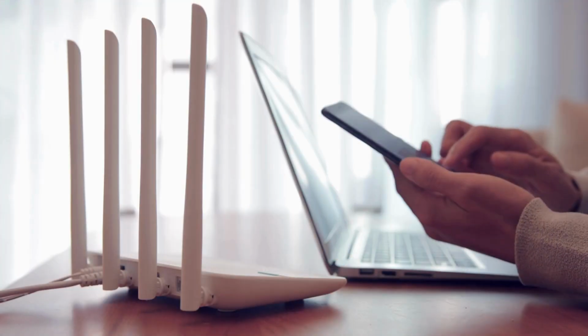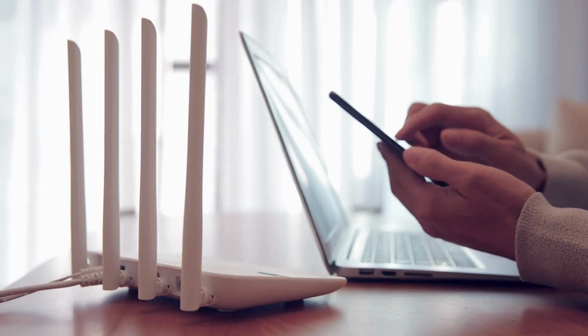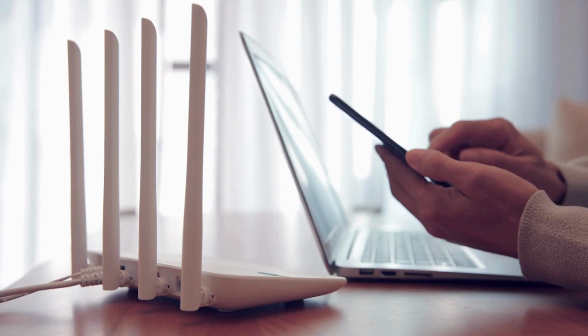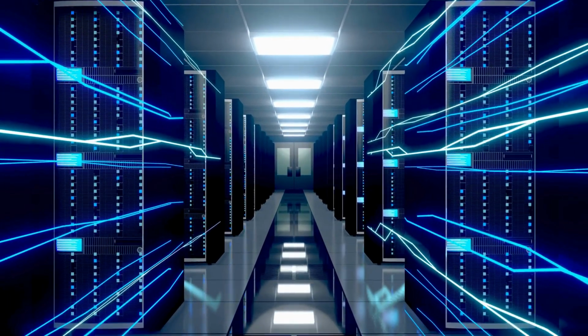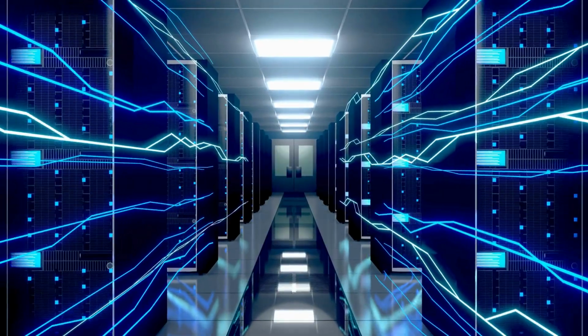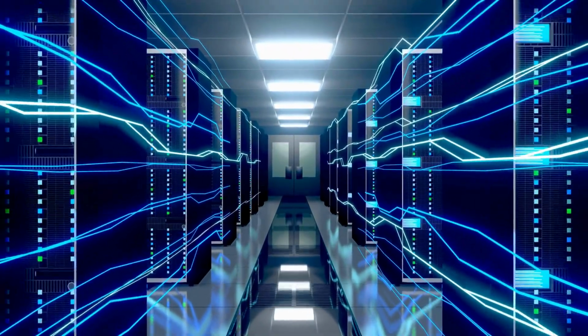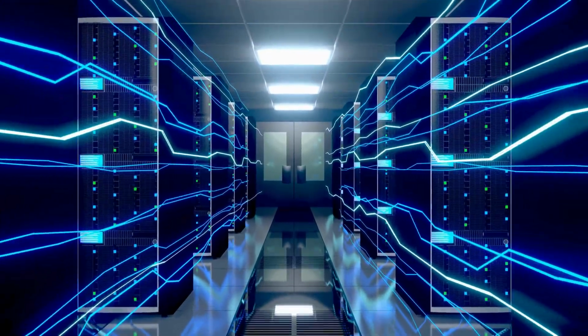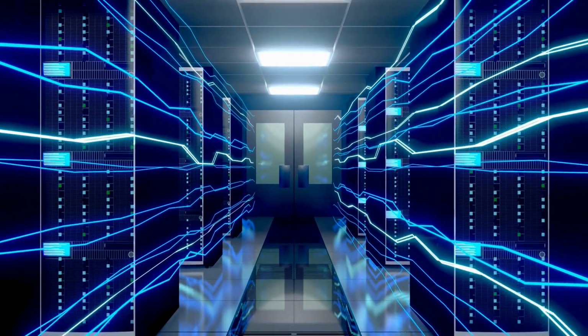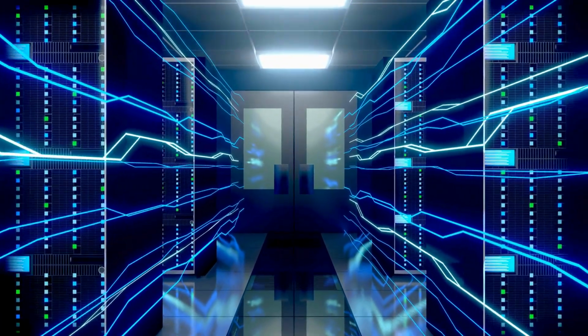Your device talks to a router or modem, which acts like a traffic cop, directing data to and from the internet. Your router connects to an internet service provider, or ISP, like Comcast or AT&T. The ISP is your gateway to the broader internet, linking your home to a massive network of cables, servers, and data centers.